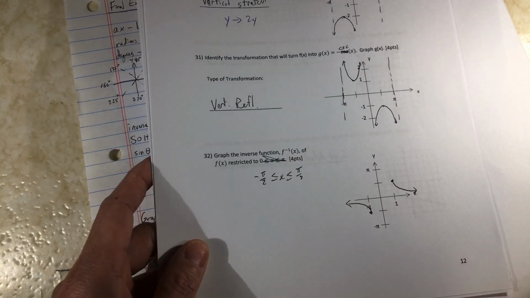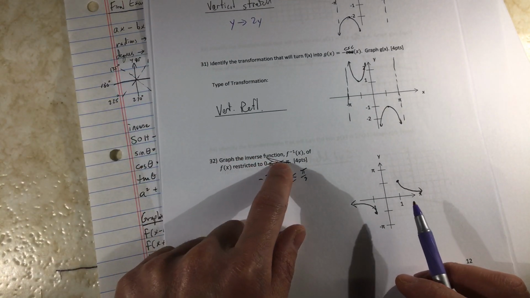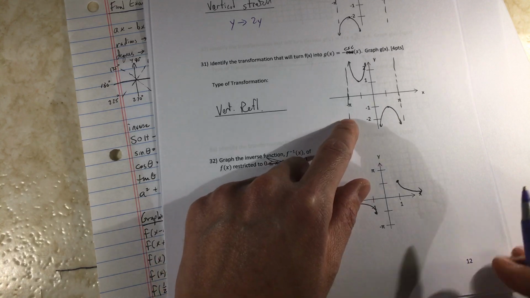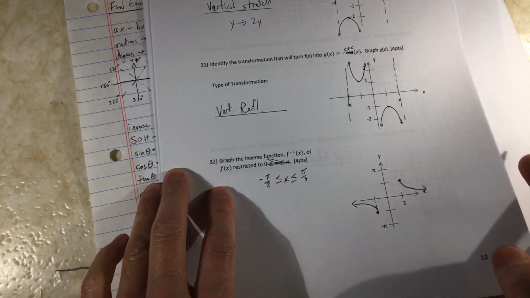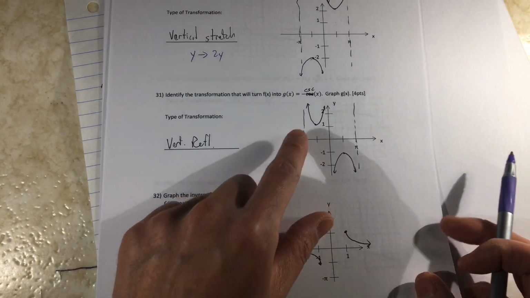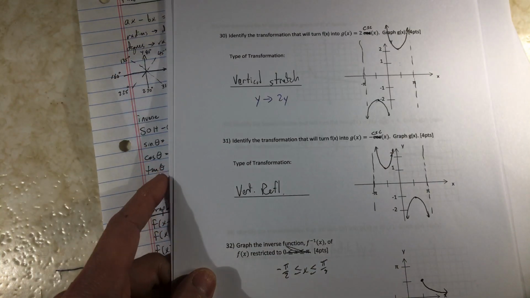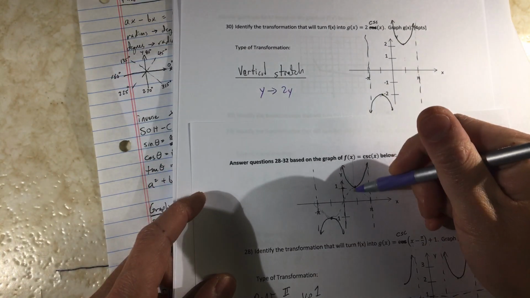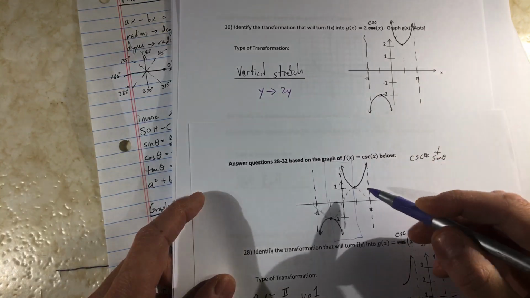All right. Now, this one was kind of tricky, but the inverse function of this between negative pi over 2 and pi over 2, I corrected this on the one I'm going to give you. But basically what we want is we restrict it to just this portion right here.